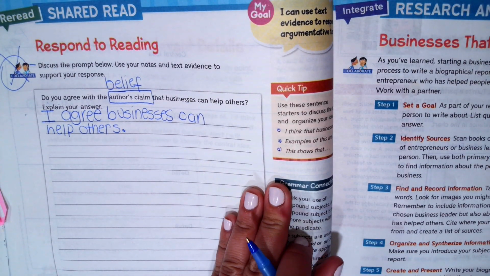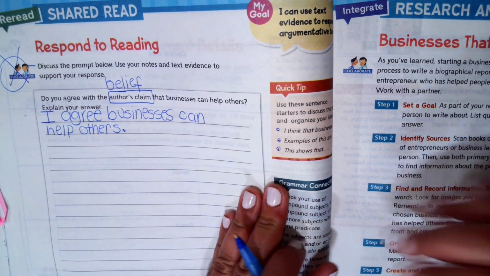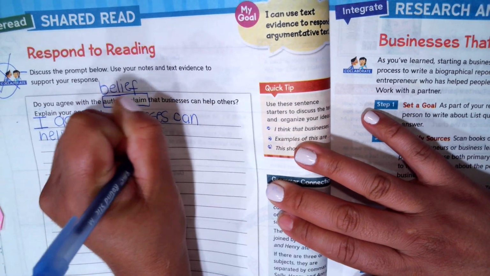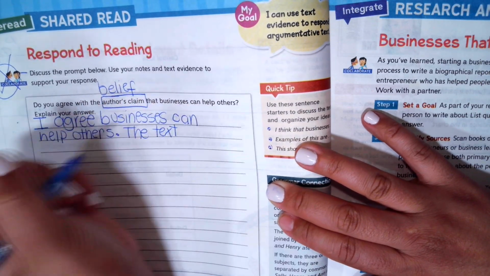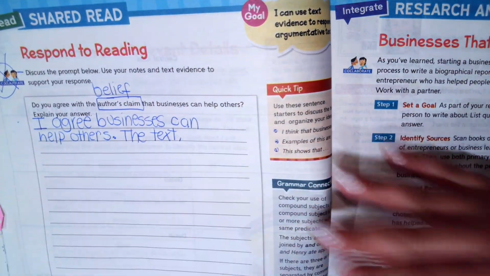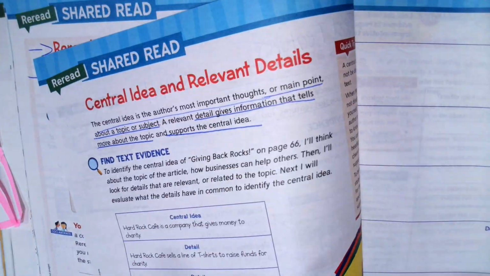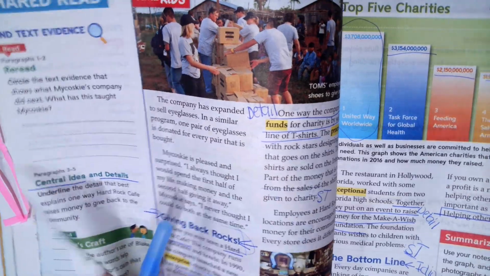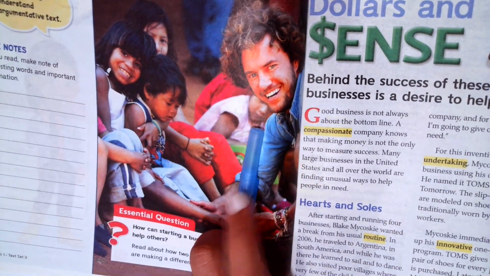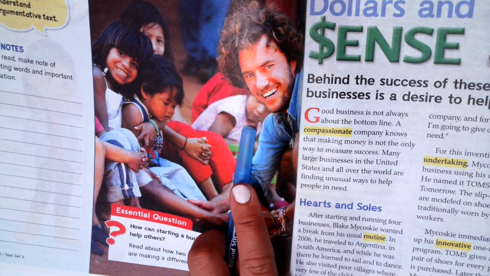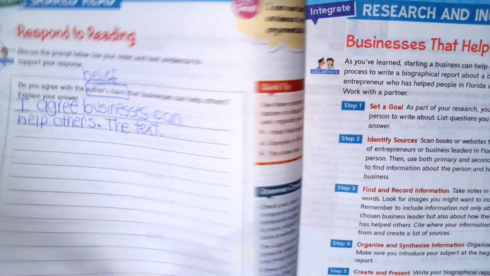Okay, so here is where we are going to start by saying the text, because we're getting this information from the text. All right, and one of the businesses that comes to mind is the one that we read about on Monday, which is Blake Mycoskie right here. So he's a business owner that helped other people.